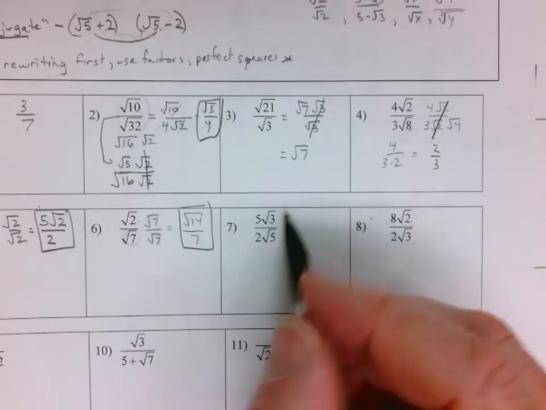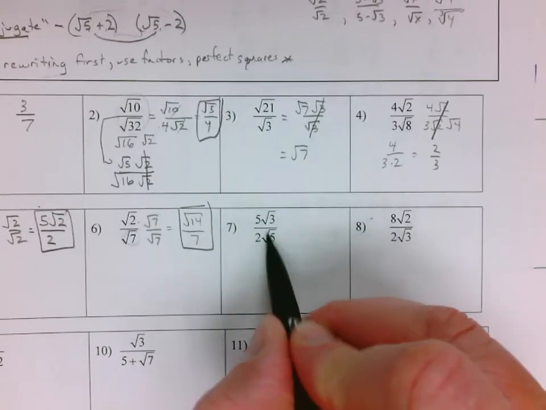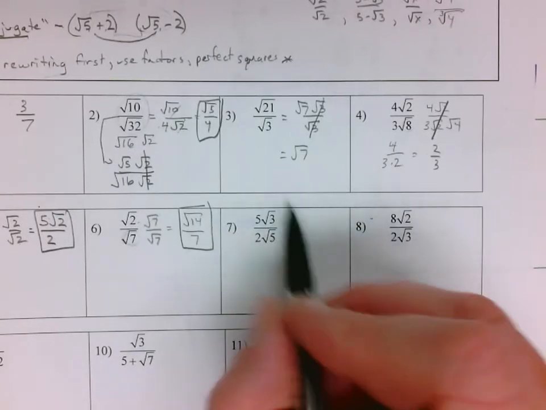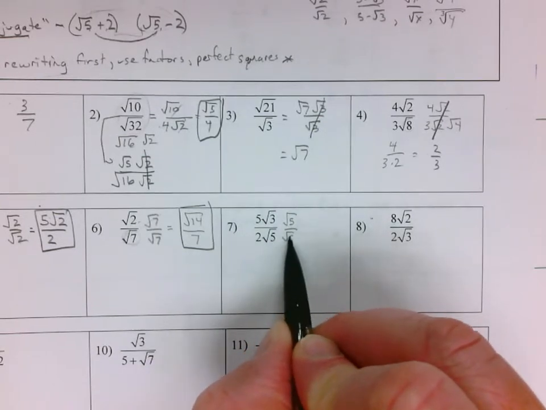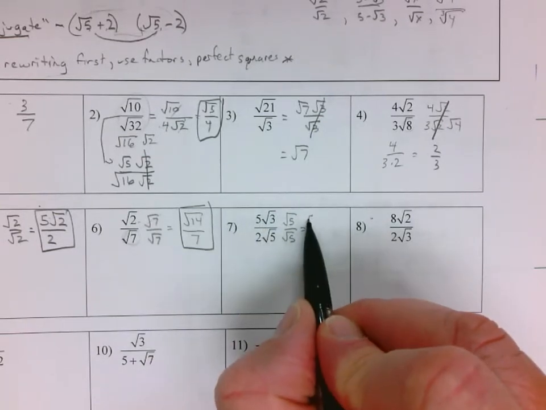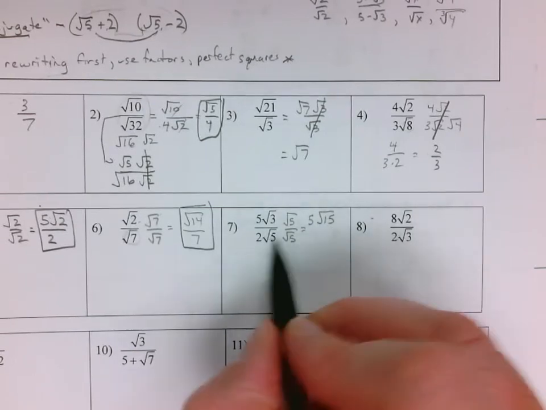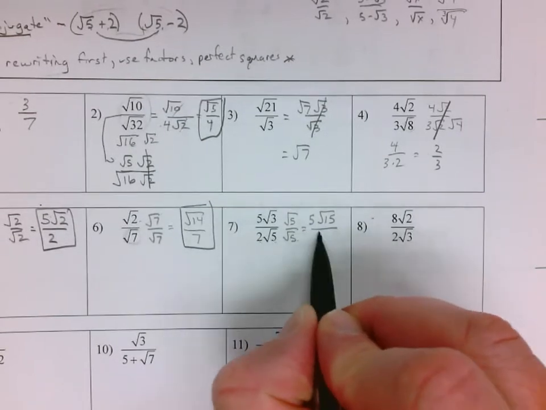5 radical 3 over 2 radical 5. Again, I'm not worried about the numerator, I'm worried about the denominator. So I'm going to multiply by radical 5 over radical 5. So that's 5 radical 15. 2 times 5 is 10.